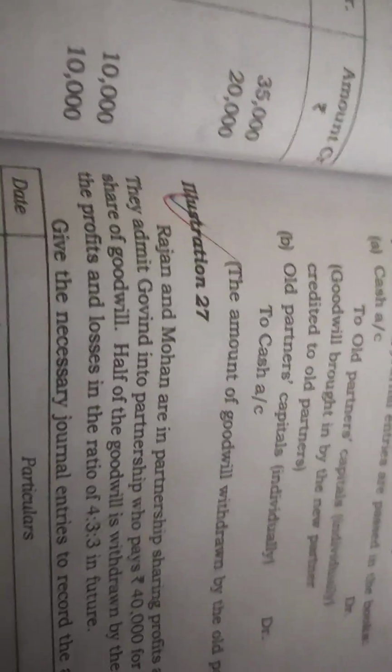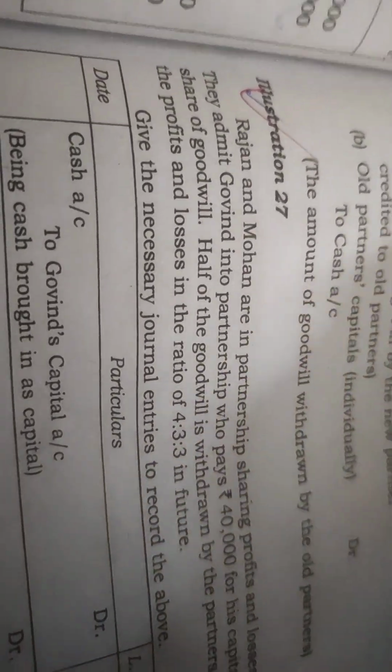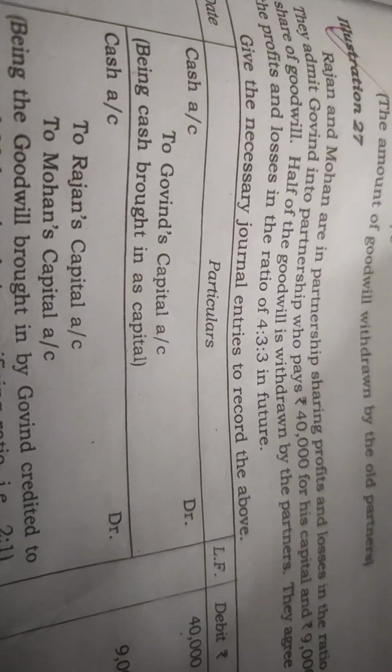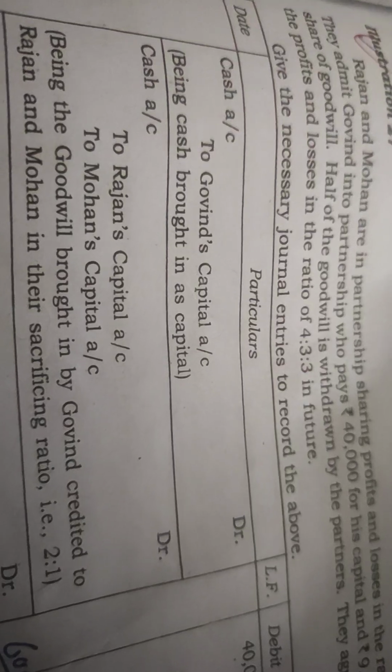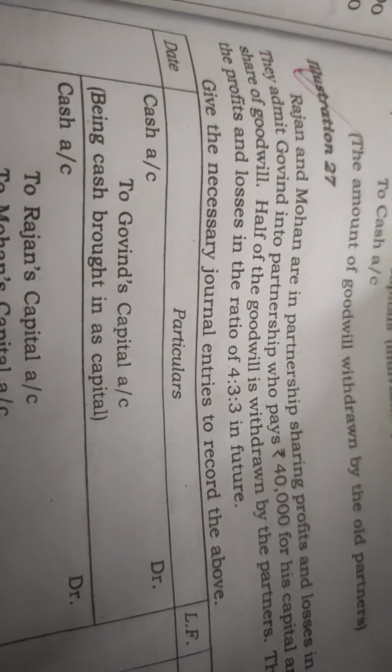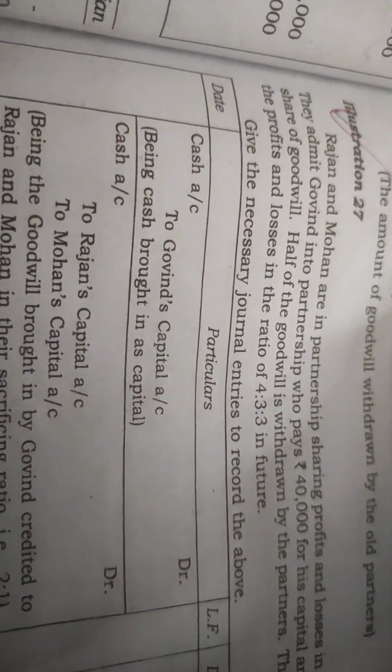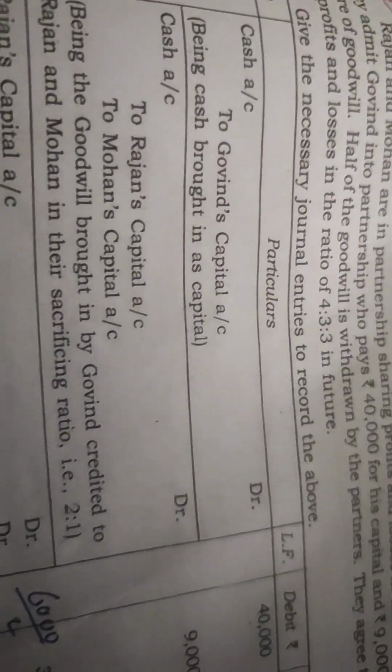Then we have to write the journal entries. The first journal entry is about the cash brought in as capital. The journal entry will be cash account debited to Govind's capital account. Govind is the new partner, so Govind's capital account. The amount given in the question is 40,000. Then the narration will be: being the cash brought in as capital.